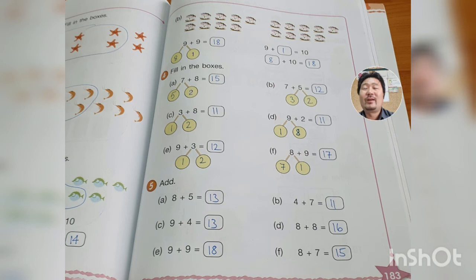And then B, 7 plus 5. Divide 5 into 2 parts. 7 plus what equals 10? 3. So part 1 is 3, part 2 is 2. 10 plus 2 is 12. Okay, so check your children's answers and help them, correct them if they have made any mistakes.